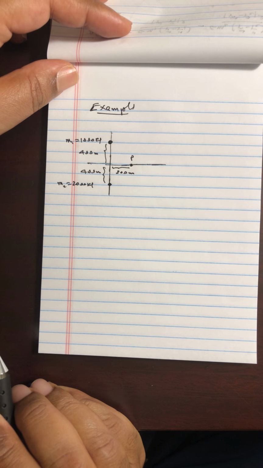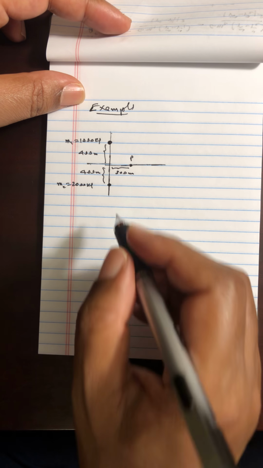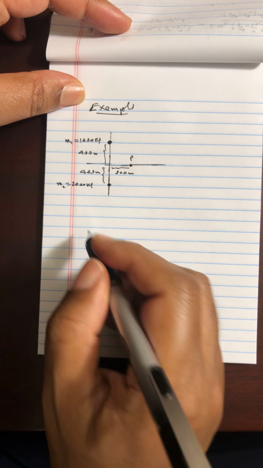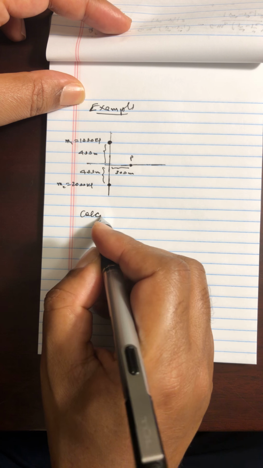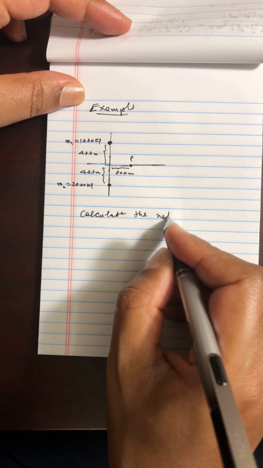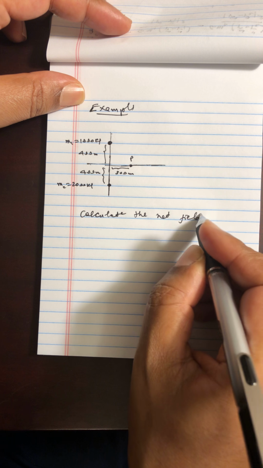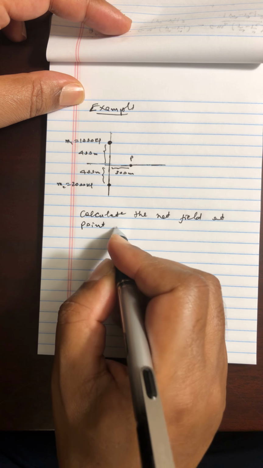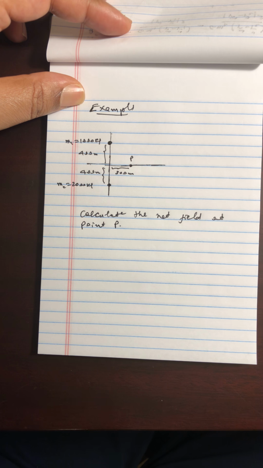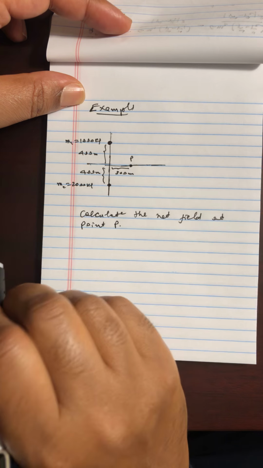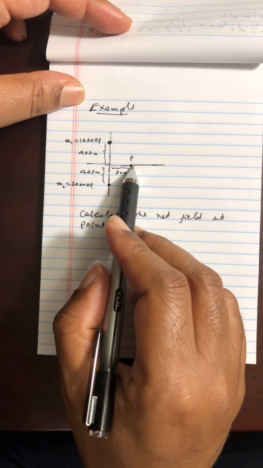So we want to find the net field at point P. The question is: calculate the net field at point P. We have two particles producing gravitational field at this point.